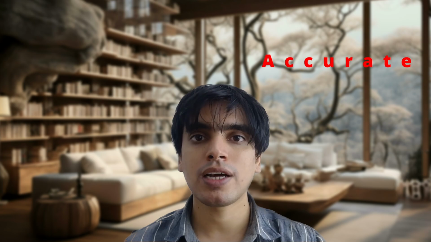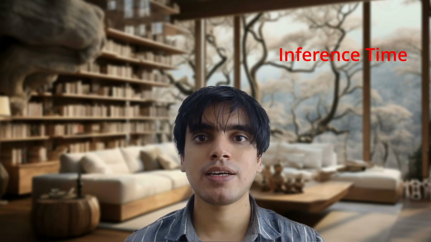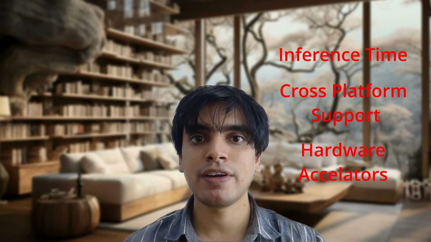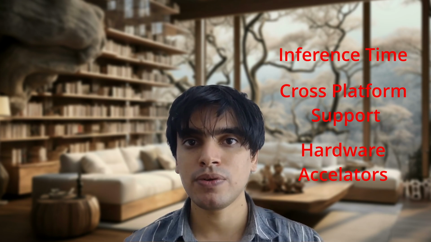This library is so accurate because it utilizes a deep learning model called the U2-Net model, which is responsible for the accurate separation of the foreground object from the background, and it is so fast because it utilizes the ONNX runtime format for the model, which enhances the inference times, and it will also give us cross-platform support, and you can easily integrate this type of format with different hardware accelerators like GPUs, CPUs and TPUs.